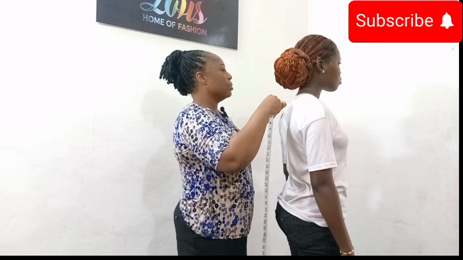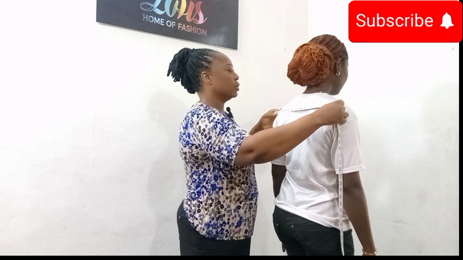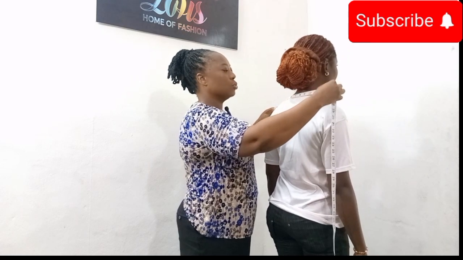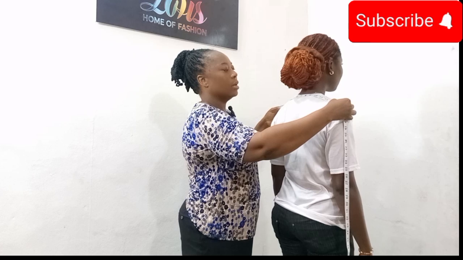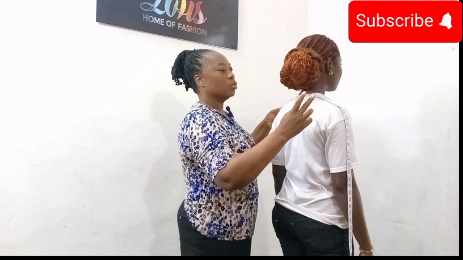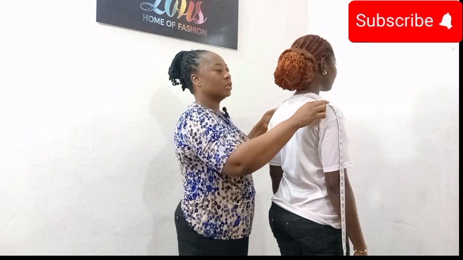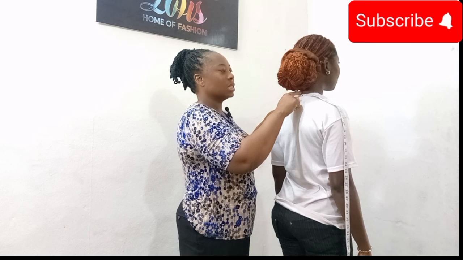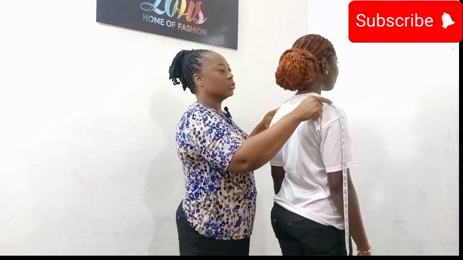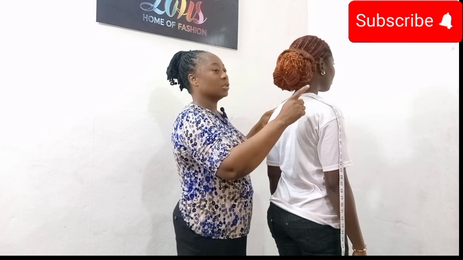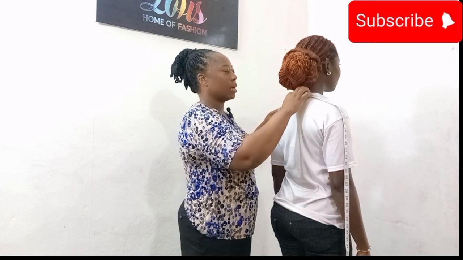But if you are taking your measurements as the full back measurement, which is from this shoulder to the next shoulder, it then means that you are dividing your shoulder by 2, which will give you 14 divided by 2 to give you 7 inches. So if you don't want to divide your shoulder, take from the center bone of the back down to the point of your shoulder blade. That is what you are going to take as your full back.